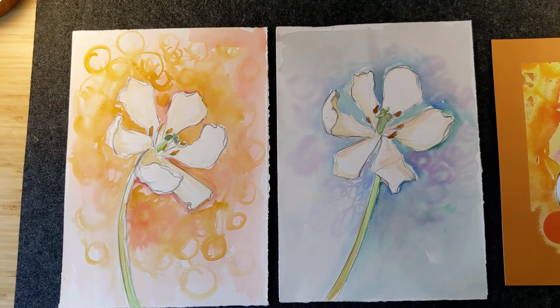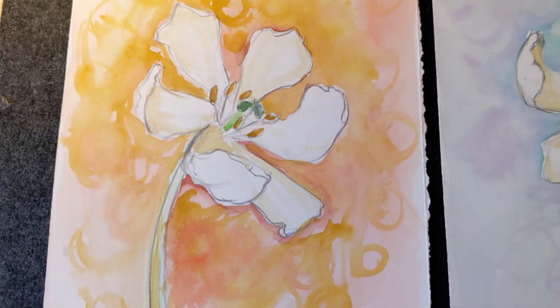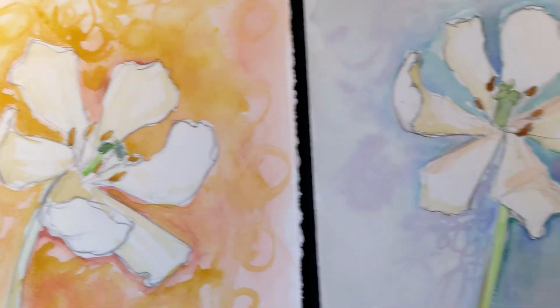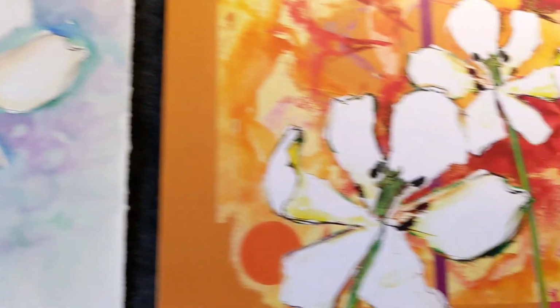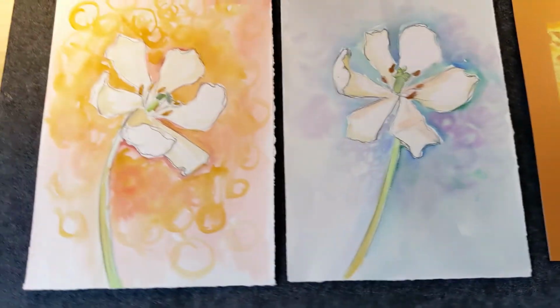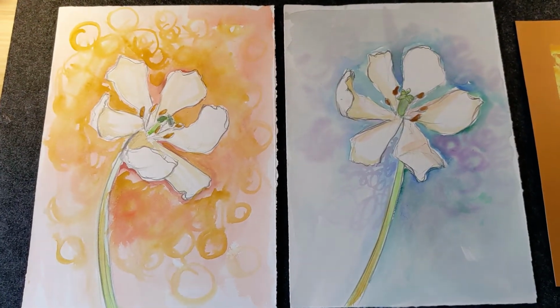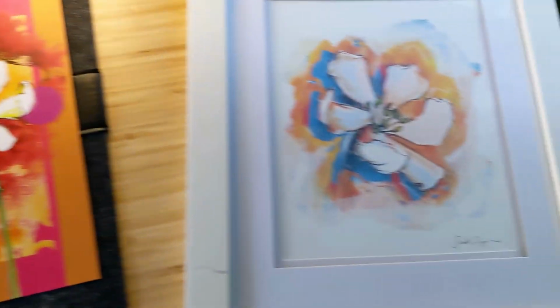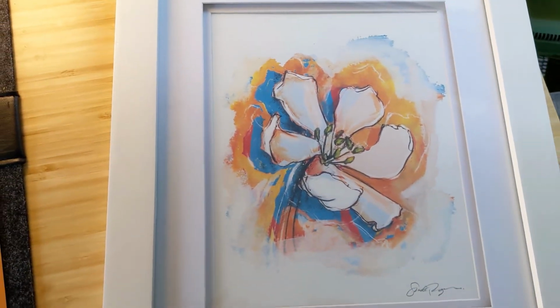Everyone, I'm going to show you how we're going to move from a traditional file to a digital file. This is actually a digital file that was done from these two original files. I have a lot of different variations of this kind of digital file. Here's one in a frame.